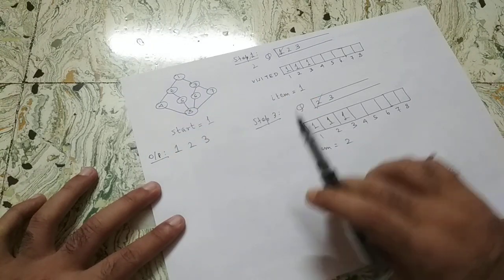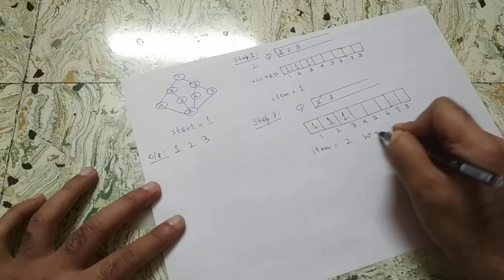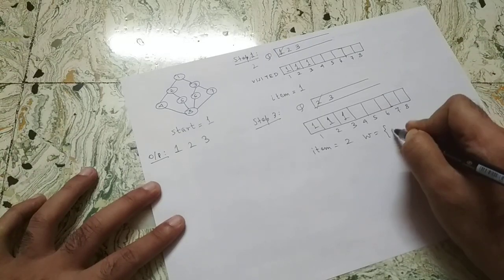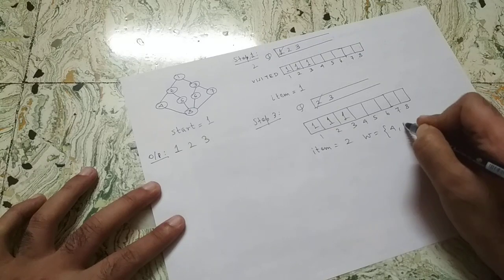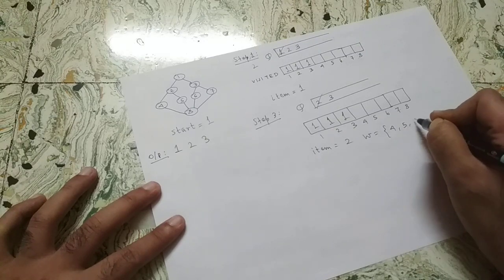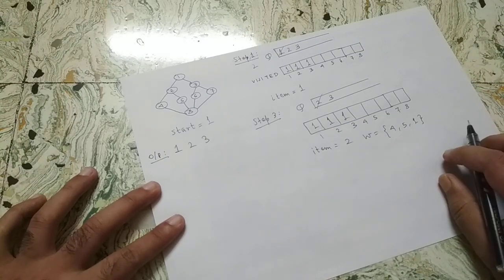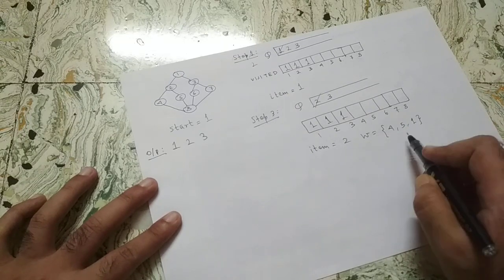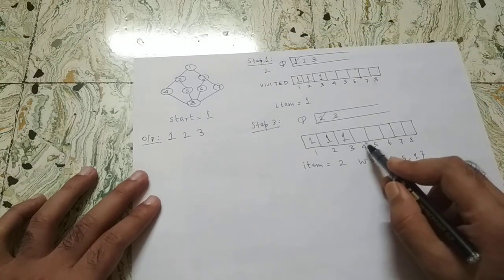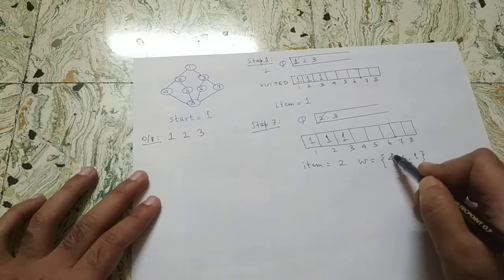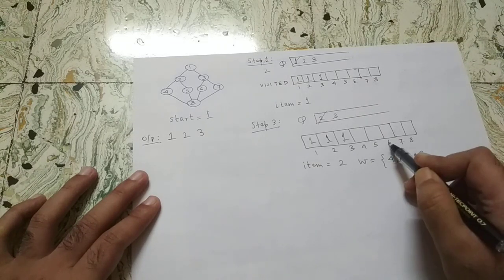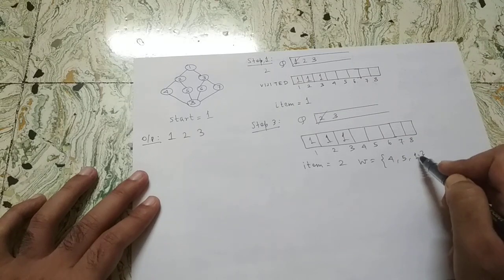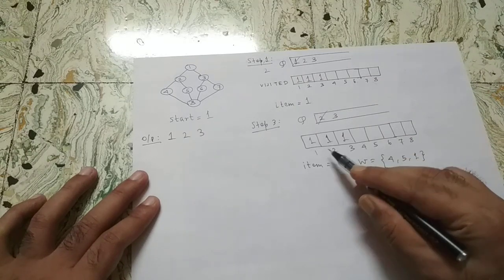Let's say you have a variable called w, in which you are storing the adjacent vertices of the current node. So 4, 5 and 1. These are the adjacent vertices. Now, you take each of these adjacent vertices and check in the visited array. So you check whether 4 has been visited or not. No, 4 has not been visited. Then you check whether 5 has been visited or not. No, it has not been visited. You check whether 1 has been visited or not. Yes, 1 has been visited.